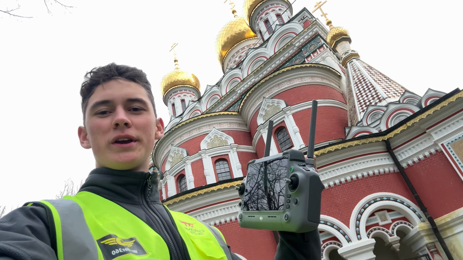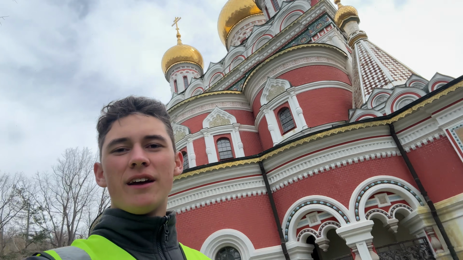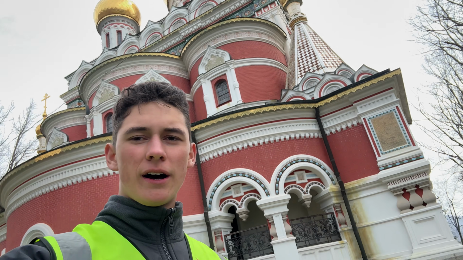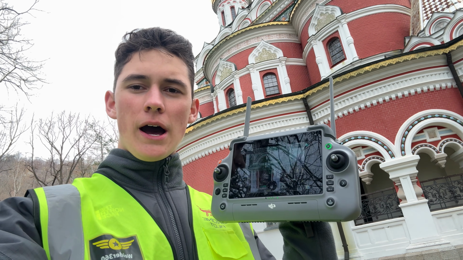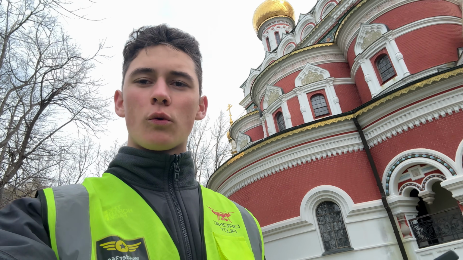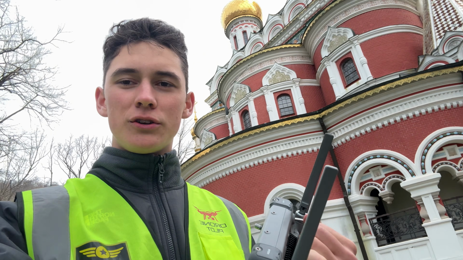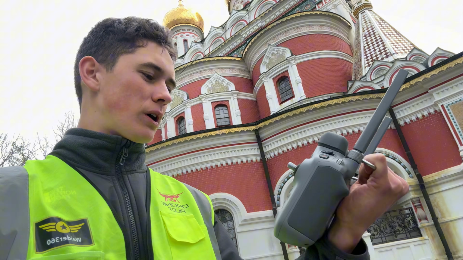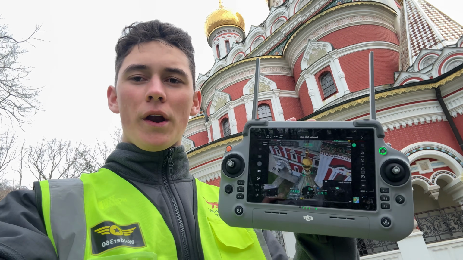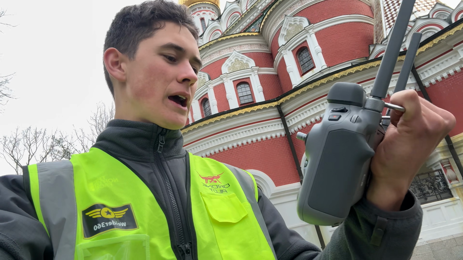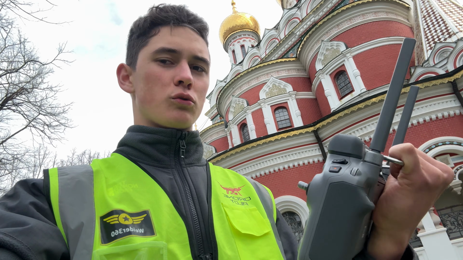Good day, guys. Today we are capturing one of the most beautiful churches in entire Bulgaria. This memorial church here, Russian style, and we are capturing it with our DJI Matrice 4E drone. We are creating a very accurate 3D model using photogrammetry. So currently the drone is capturing 2 images per second, 100% autonomously, and I am just looking over the process and making sure that nothing goes wrong. Let's get started.